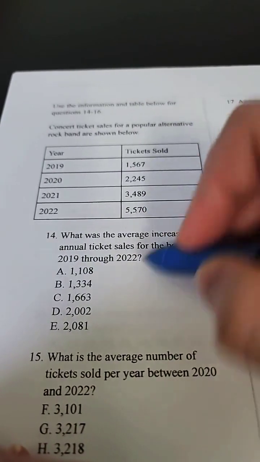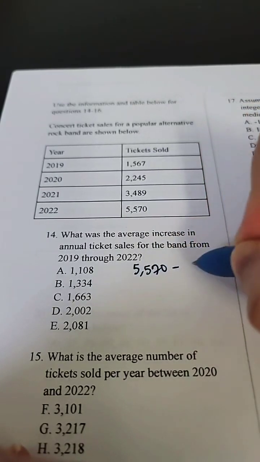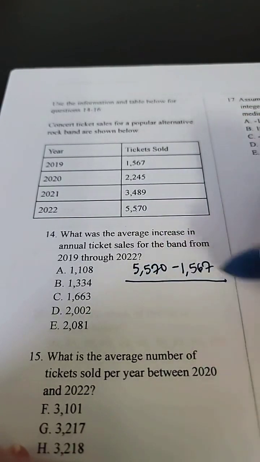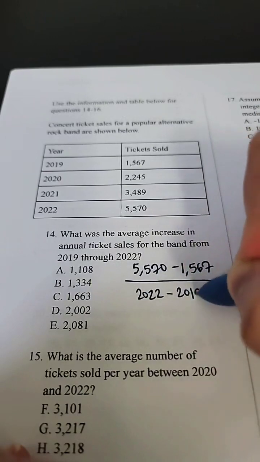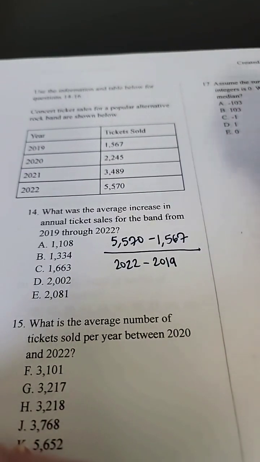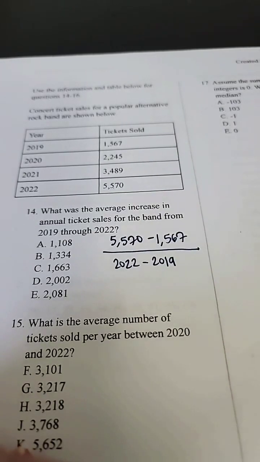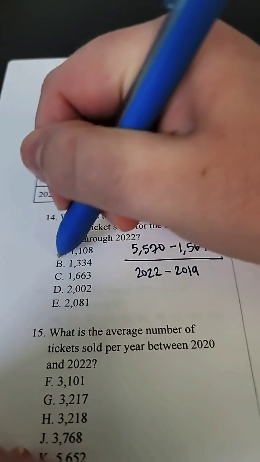On top, we're going to have the 5,570 tickets sold in 2022 minus the 1,567 tickets sold in 2019. And then we're going to subtract the years right here. When we plug that into our calculator, we're going to get B.